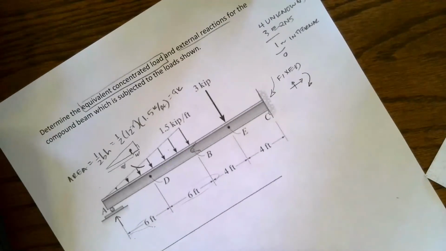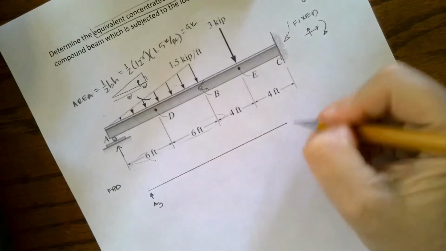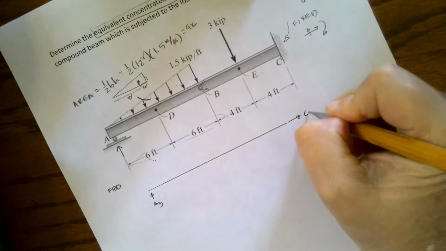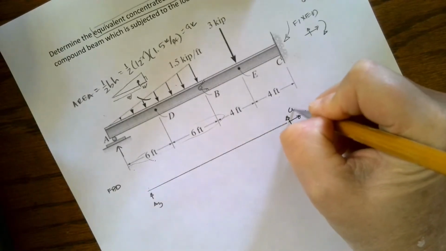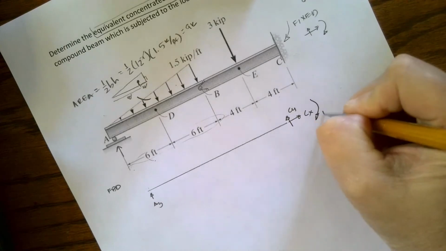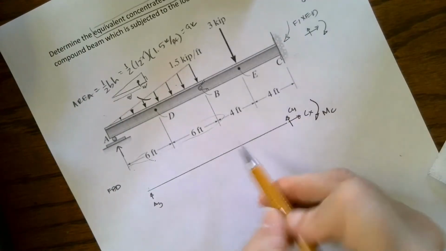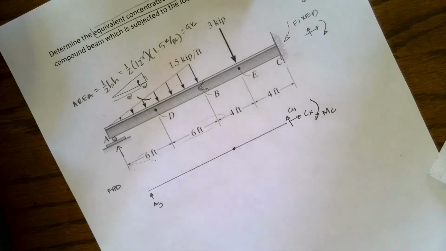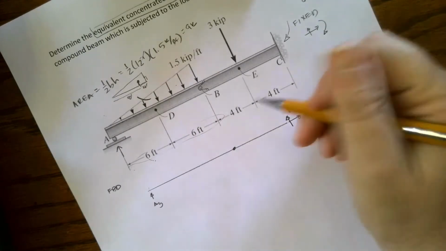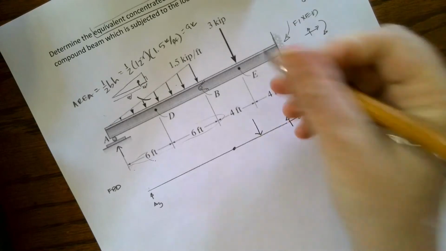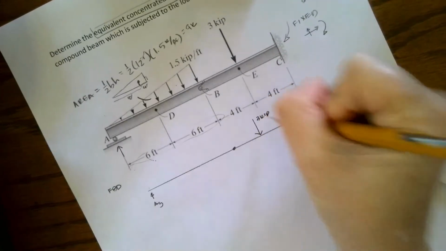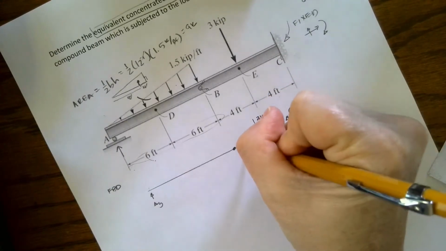And when I do that, I have my unknown AY. So this is my free body diagram overall. And at C, I have the possibility of an X reaction, a Y reaction, and a moment being created because it's fixed. I also can note that I have this internal pin, which right now doesn't matter because we're not taking it apart yet. And I have 3 kips, which is at 4 feet and 4 feet.